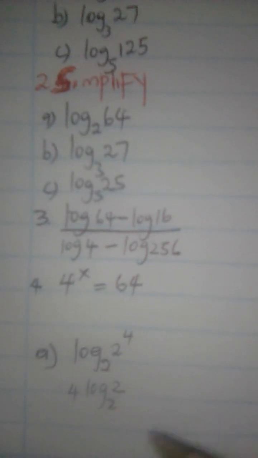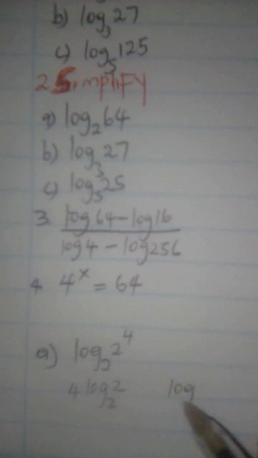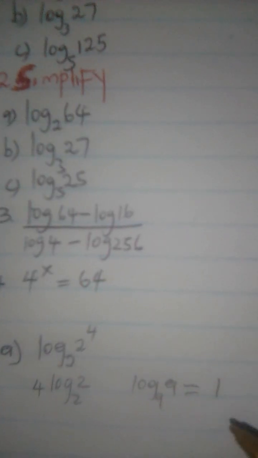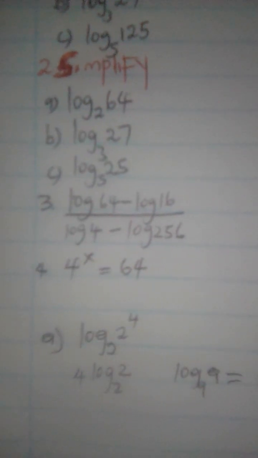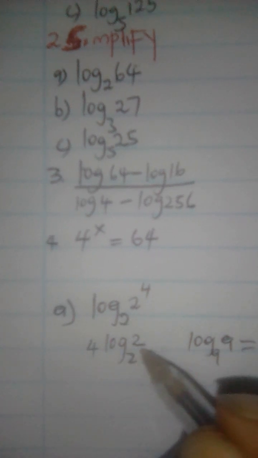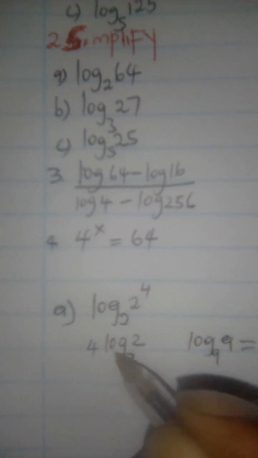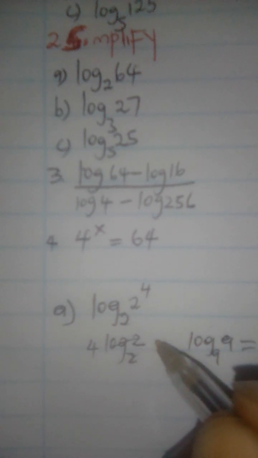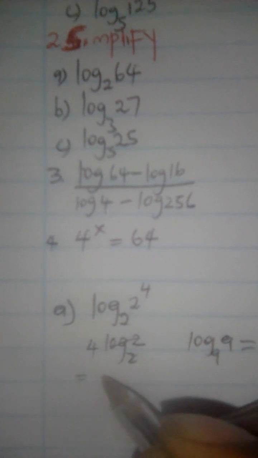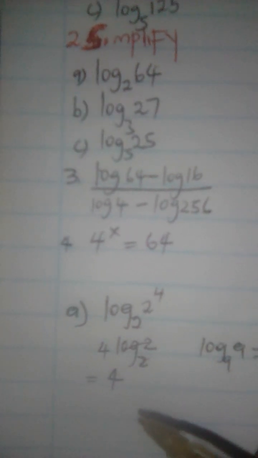On logarithms, anytime I have log of a base a is equal to 1. So here we're going to have 4 times 1, because these two are gonna cancel, and we're just gonna be left with only 4. So 4 is our solution here.